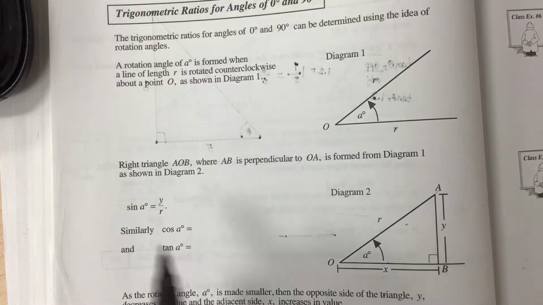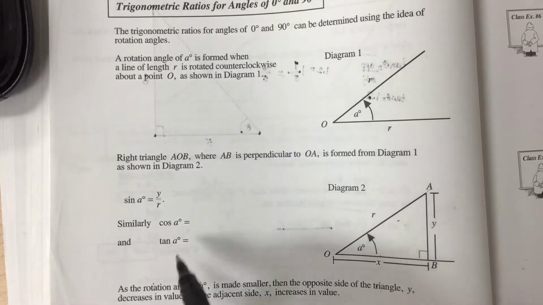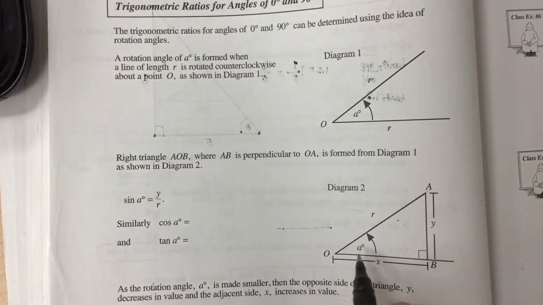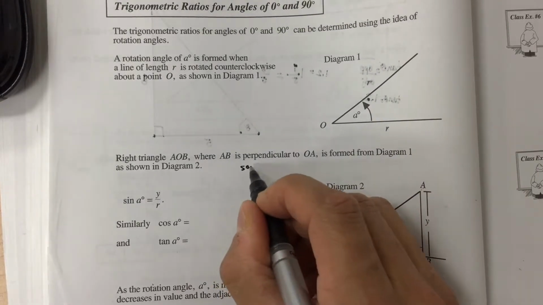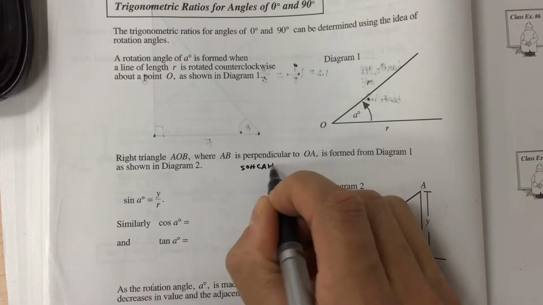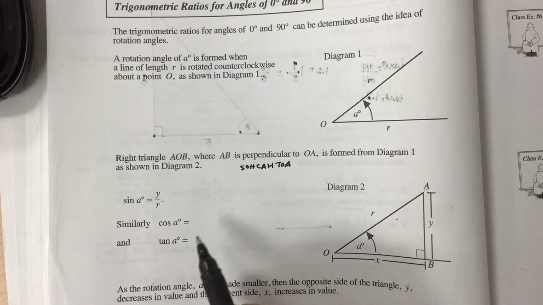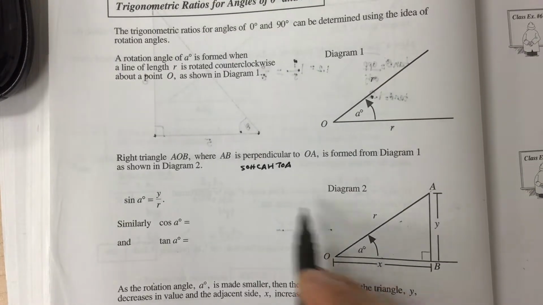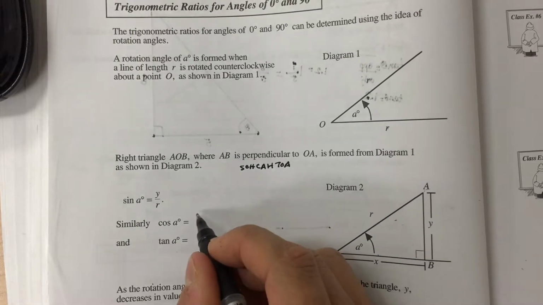So similarly, cosine A, now remember cosine, if this is my angle, and so if we write our mnemonic here, SOHCAHTOA. So in relation to angle A, cosine A is going to be equal to adjacent over hypotenuse, and adjacent to this angle is side length x.